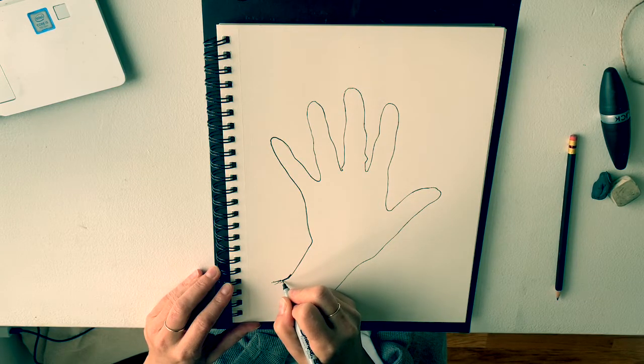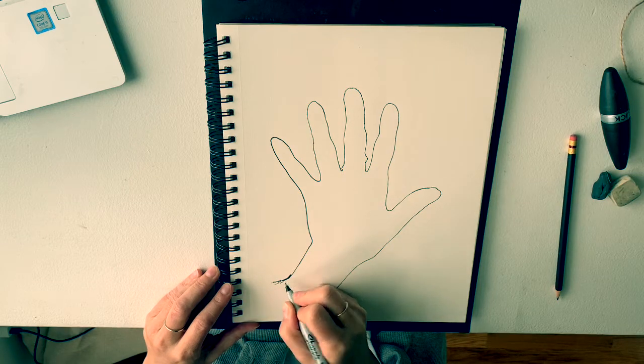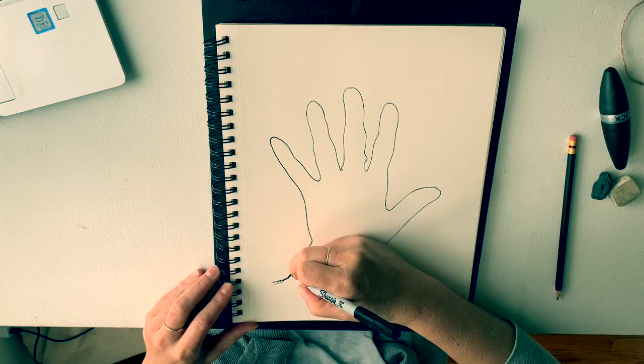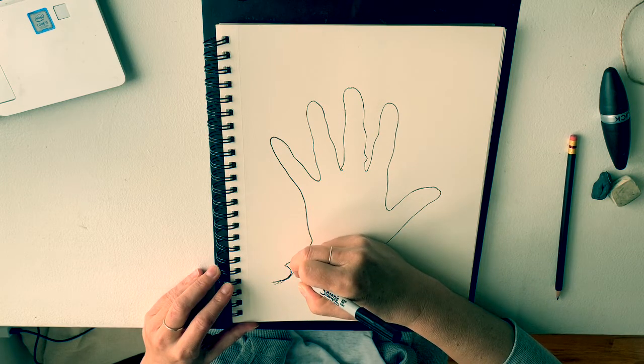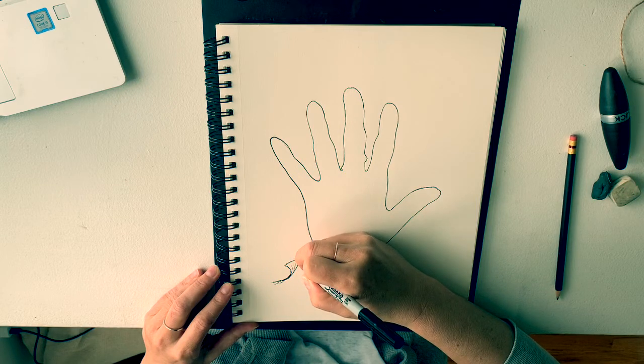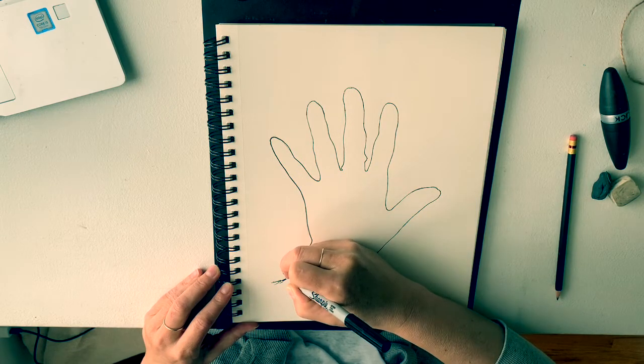So let's say that the ground is coming up. I'm just kind of creating little lines there to create the ground. Let's say the ground curled up and is coming around this hand. Lines can create the texture that this ground is pulling up.